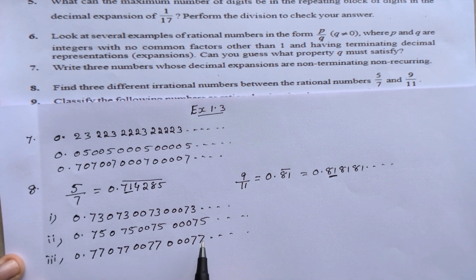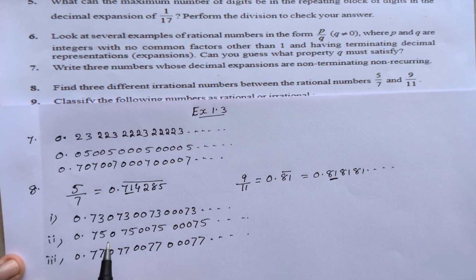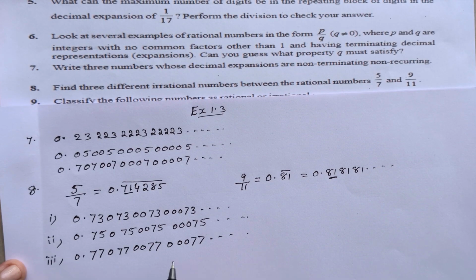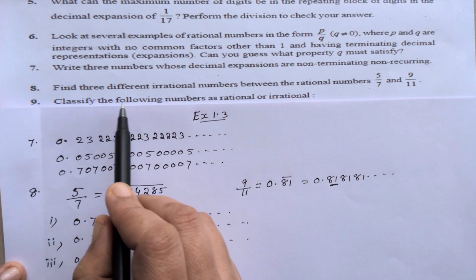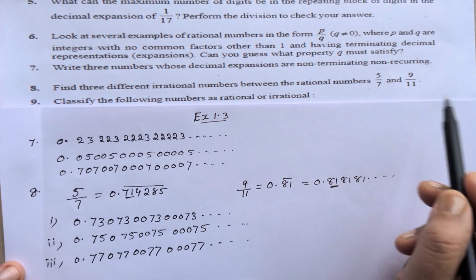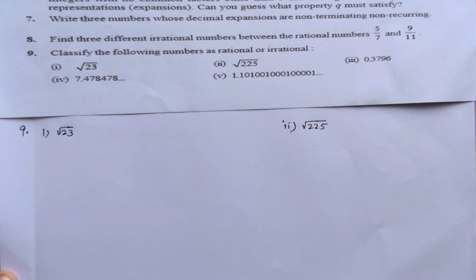So non-recurring, non-repeating. You can take any number between 71 and 81, 0 point, the same way you have to write, and in place of 0 you can put any other digit. If you put 1, next time 1, 1, then 1, 1, 1 in place of 0. Any digit you can put there. These are the three different irrational numbers between 5 by 7 and 9 by 11.